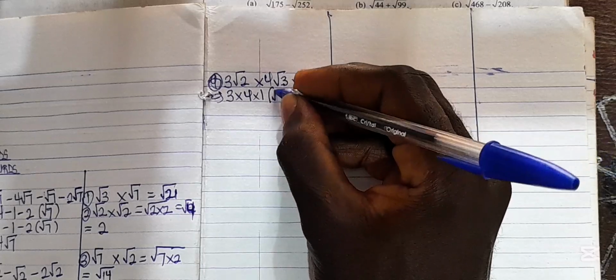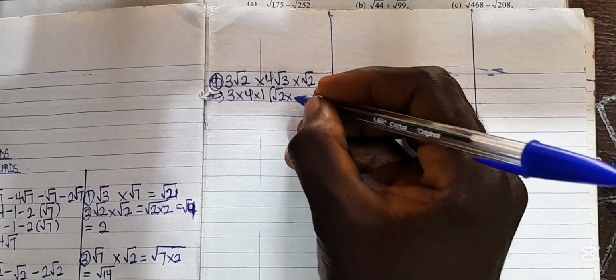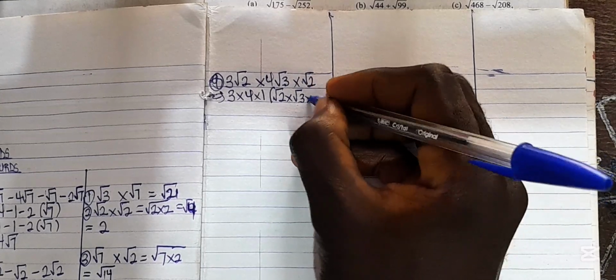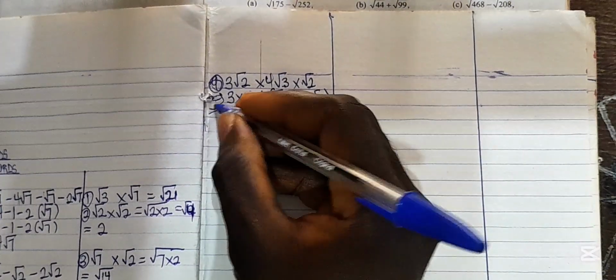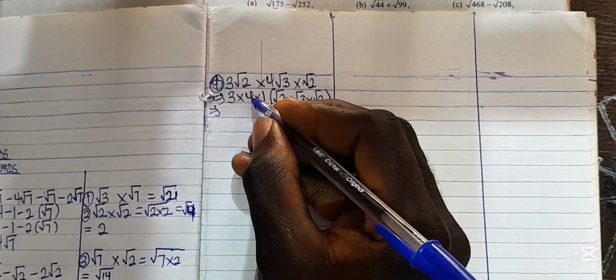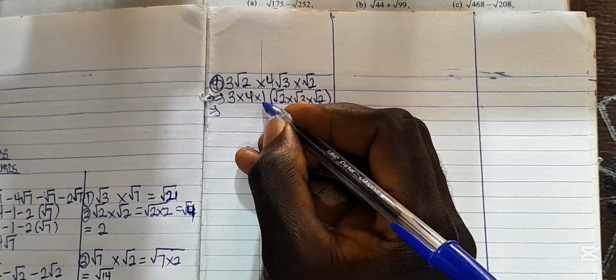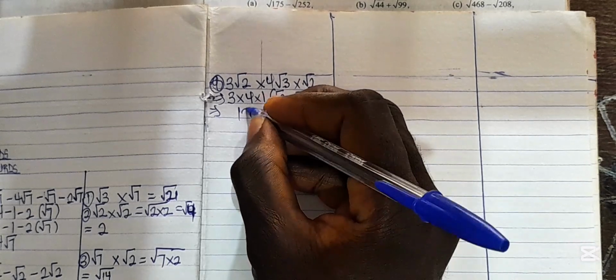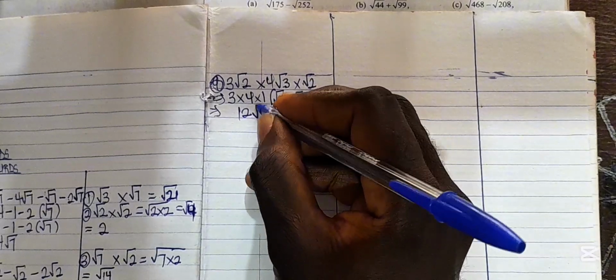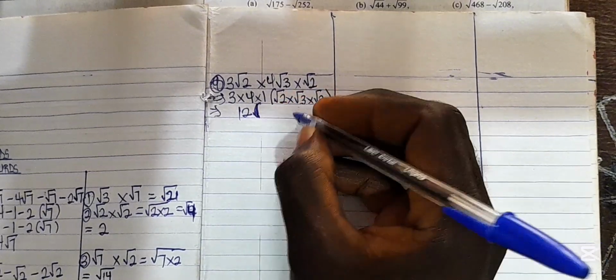So square root of 2 times root of 3 times root of 2. Okay, now we come here, we have 3 times 4 giving us what? 12. So 12 times 1 is 12, so we have 12. Then we move on, that's our bracket comes.